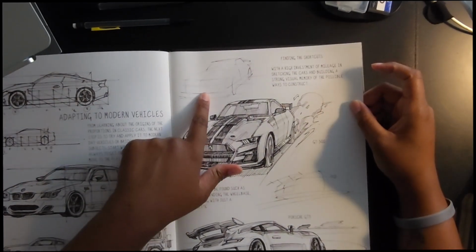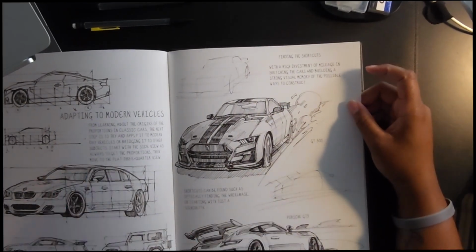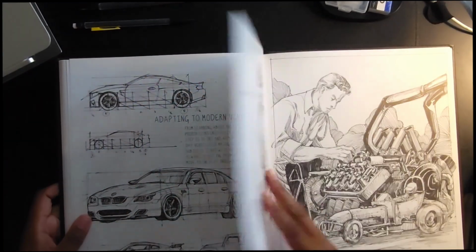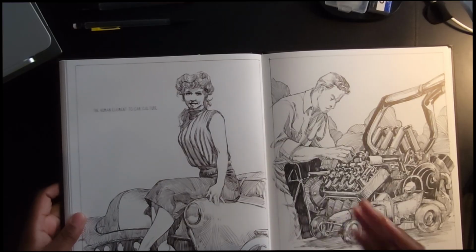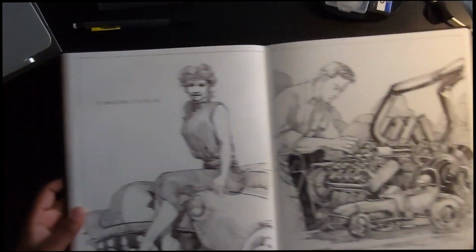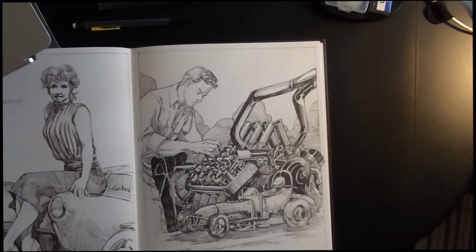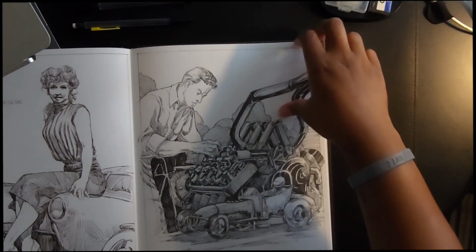But what you focus on is this. He's kind of showing us how he does it. I just think it's dope, you know. Then he gives us this beautiful illustration. I like this one though. I like both of them, but this one is just really dope to me.